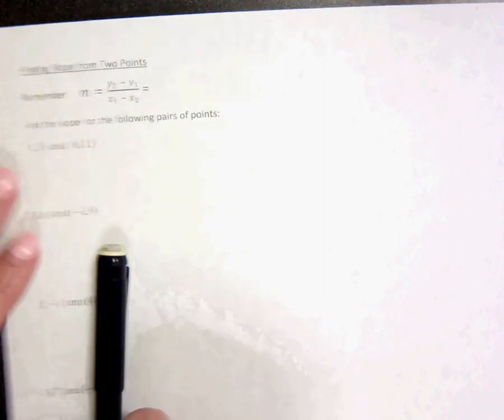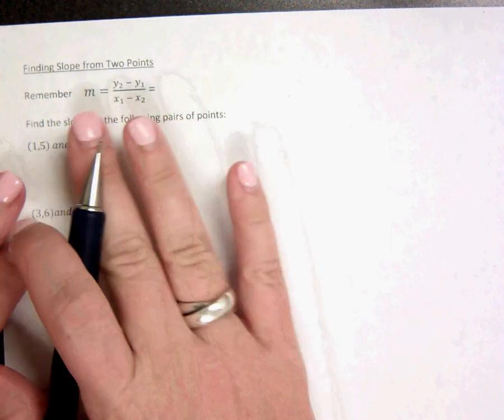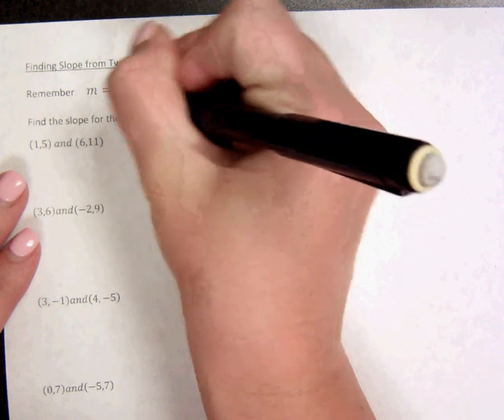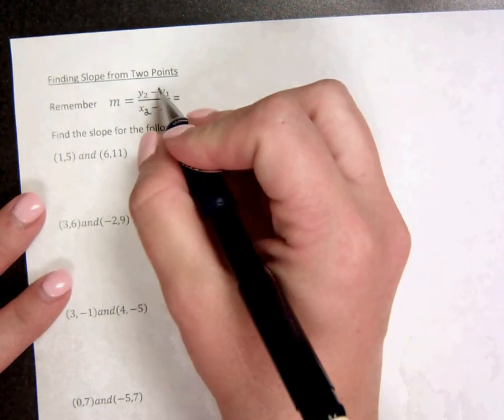This is the second half of section 8.4 on slope. You saw this formula on the previous page, m equals y2 minus y1 over x2 minus x1. This can be a little confusing for students. It's easy to get the subtraction messed up.